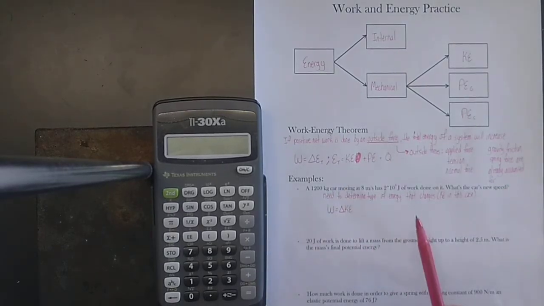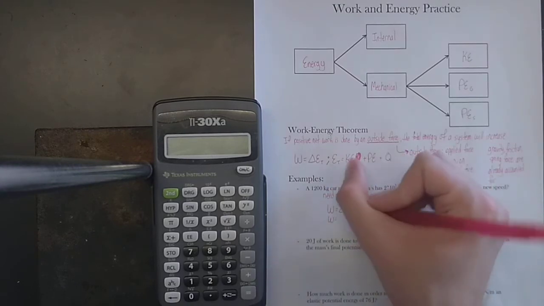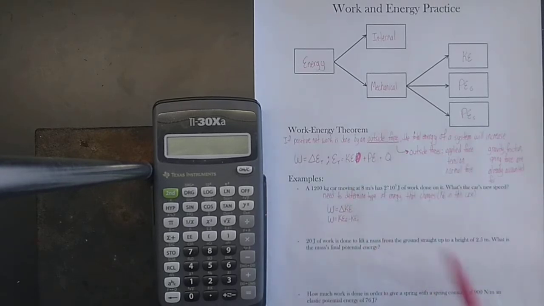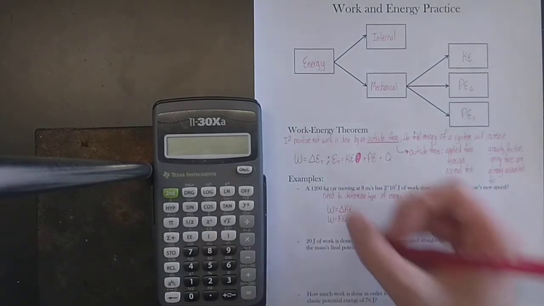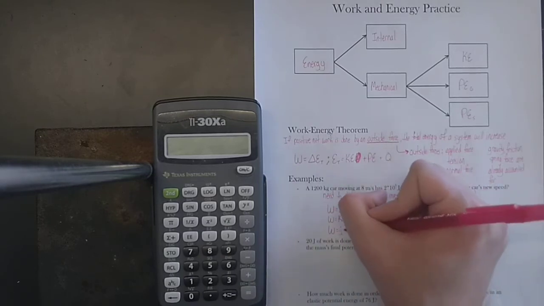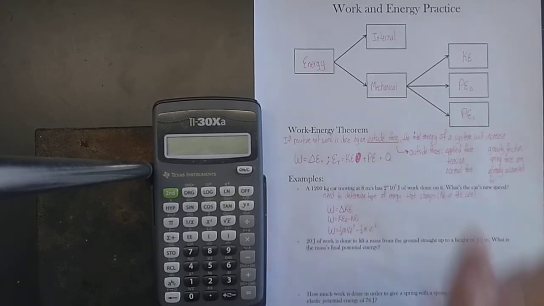I know that there's work done, and I thought, okay, what type of energy is changing? It's asking about the car's new speed. That's implying that the kinetic energy is changing. I could expand this out to, instead of delta KE, writing KEF minus KEI, final kinetic energy minus initial kinetic energy. And I could go one step further by writing that the work done is equal to 1/2 mVF squared minus 1/2 mVI squared.